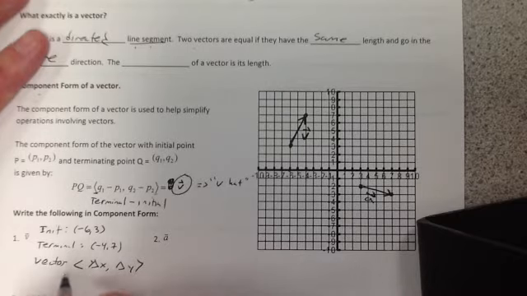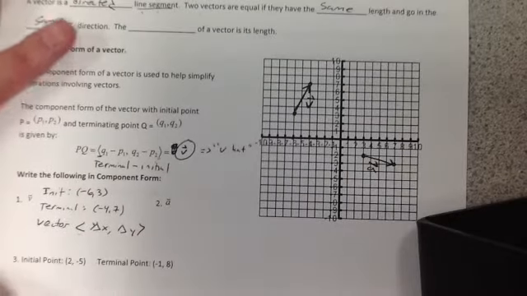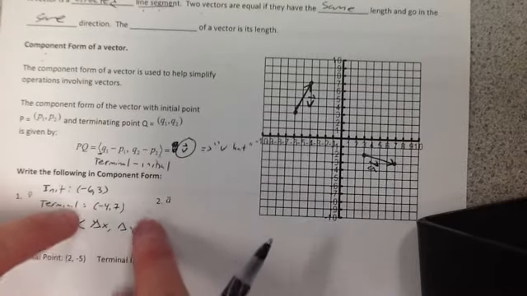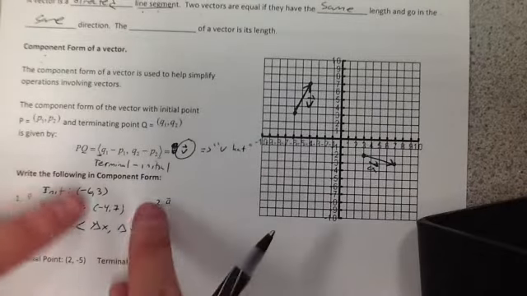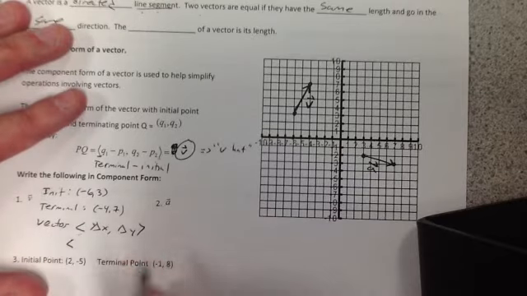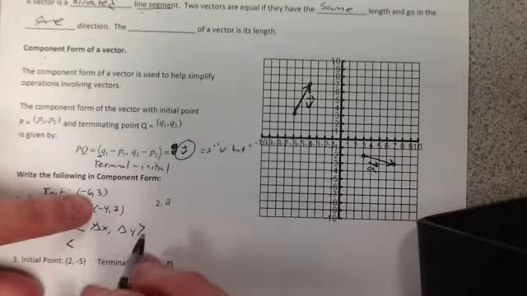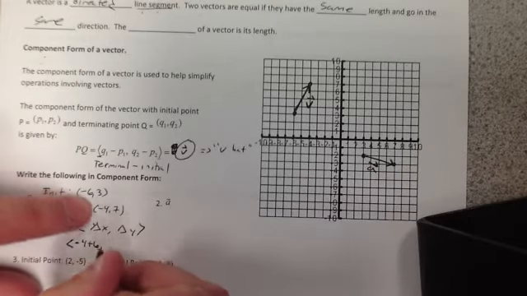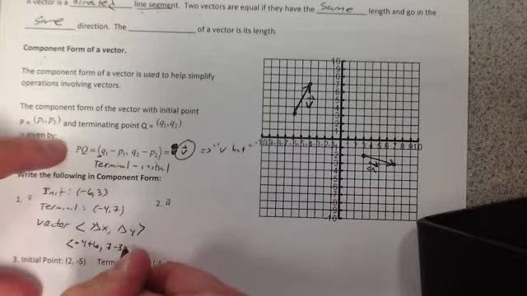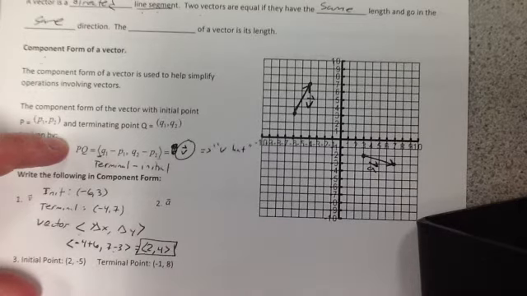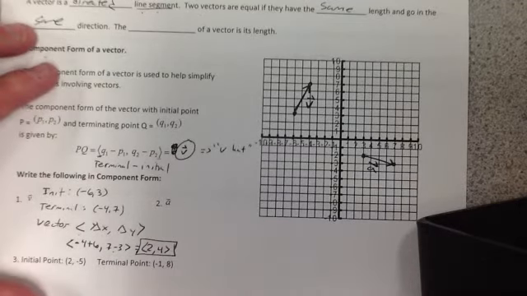These symbols right here are what we call chevrons, and basically they mean that we're talking about a vector. If they were smooth, we'd be talking about a point, although sometimes we can use them as a vector as well. But we like to do this when we're talking about a vector. So my change in x is terminal minus initial, so negative 4 minus negative 6 becomes plus 6, no wait, 2. And in y, terminal 7 minus initial 3 becomes 4. So that would be our vector right there: 2, 4.